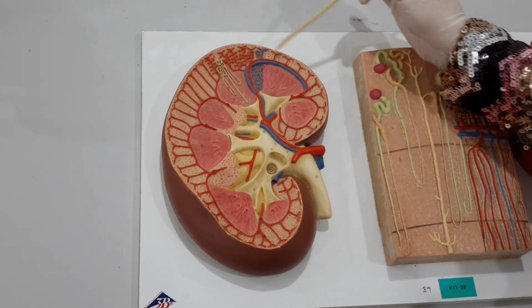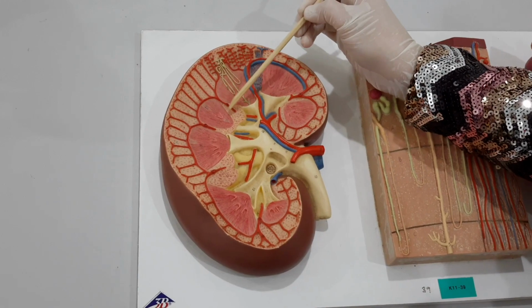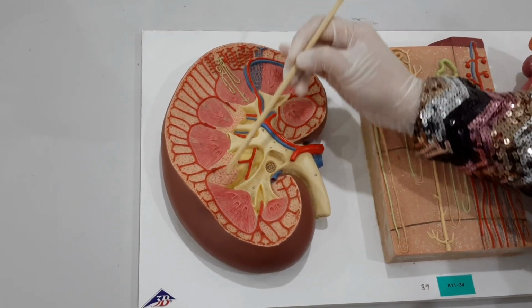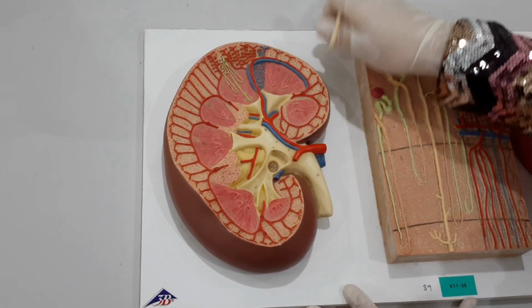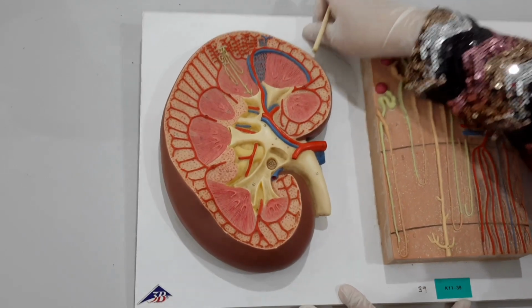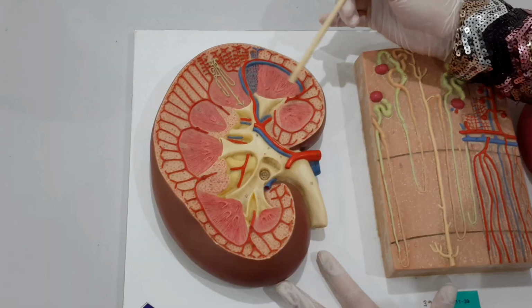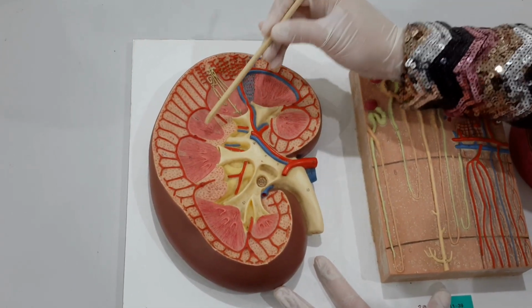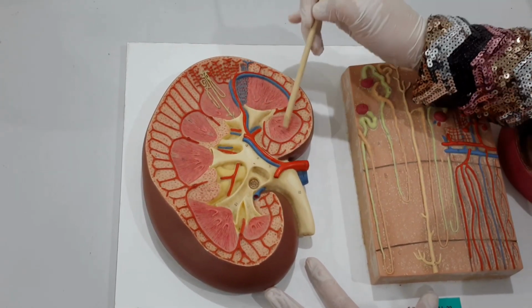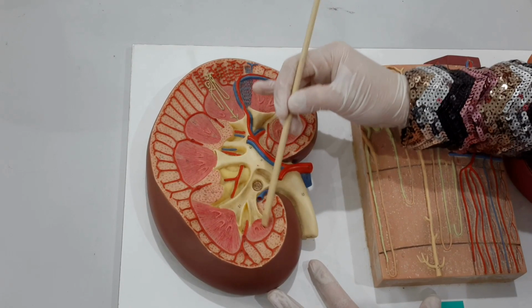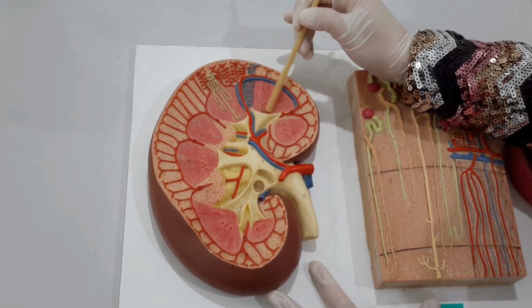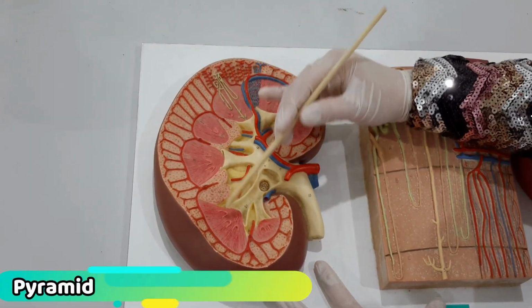The outer cortex extends in between two pyramids. Here you can see very clearly, and this part is known as the renal column. The inner medulla is composed of about 5 to 11 triangular masses, known as the pyramids.